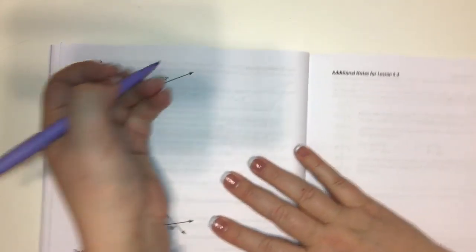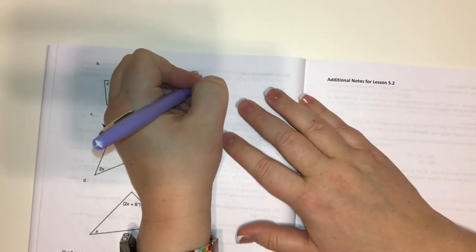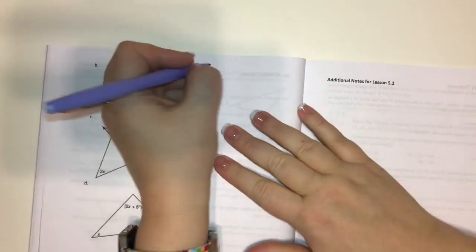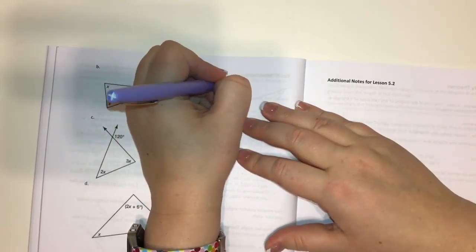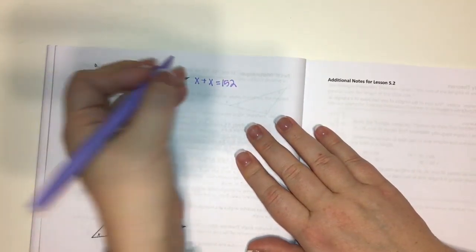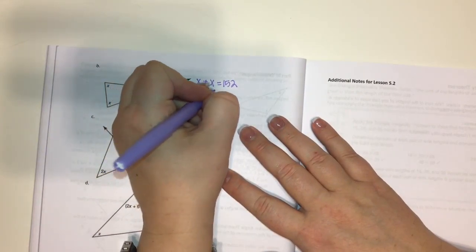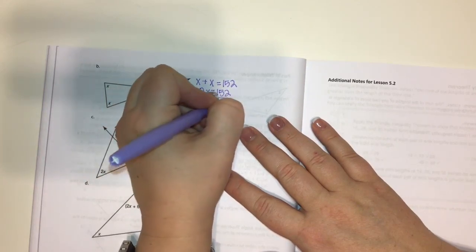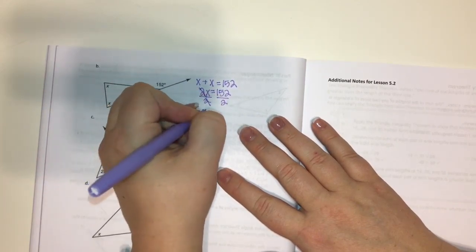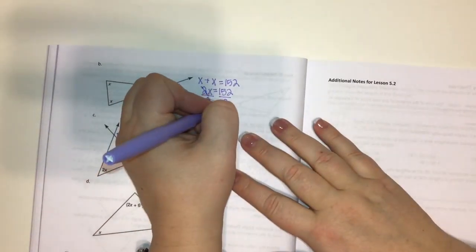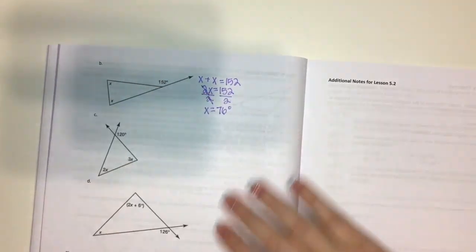Here's another problem. So we have x plus x. Those are my two remote interior angles, and they're the same. And they're going to equal 152. Well, when I have an x plus an x, that's a 1x plus a 1x. So that's 2x equals 152. Now I can just divide both sides by 2 to get my x by itself. 152 divided by 2 would give me 76 degrees.